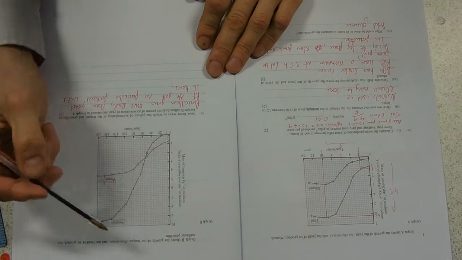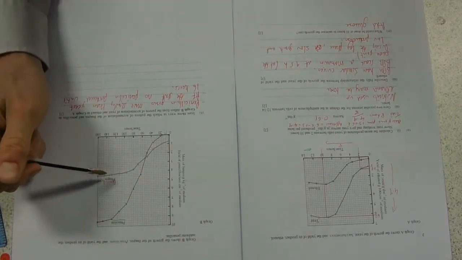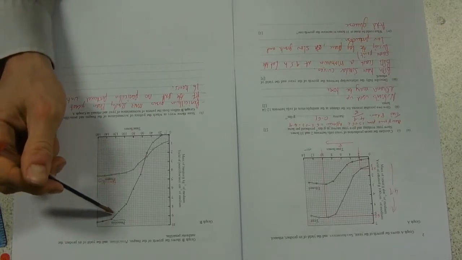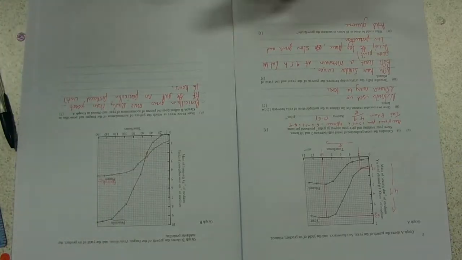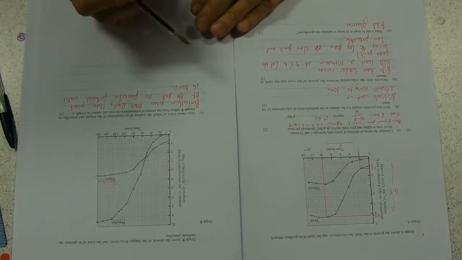And then what happens at the end? Well, even though the growth of the fungus levels off, the production of penicillin is still going up, as opposed to this other graph where both were going down.